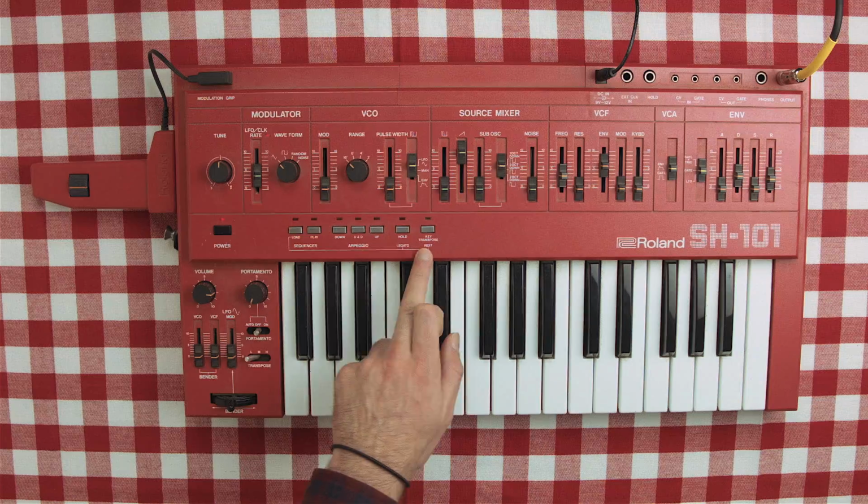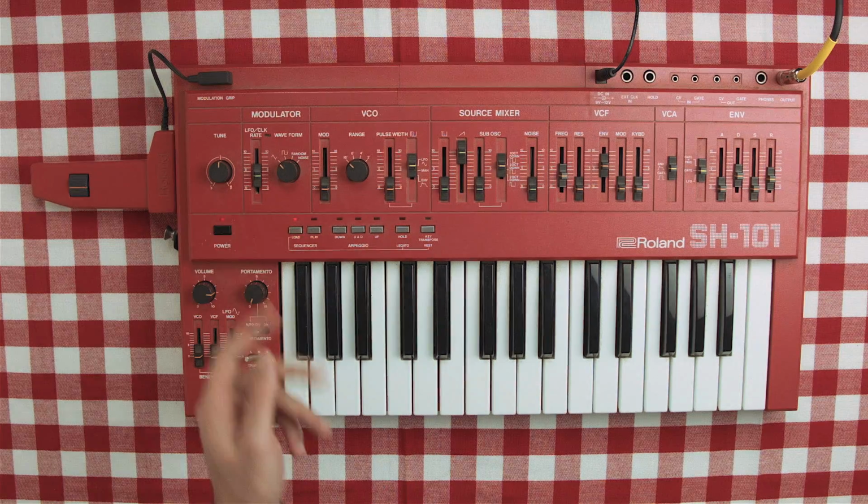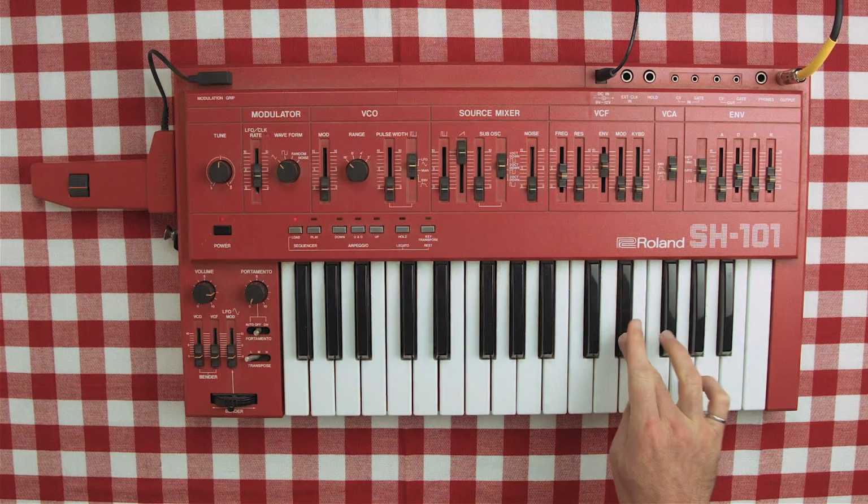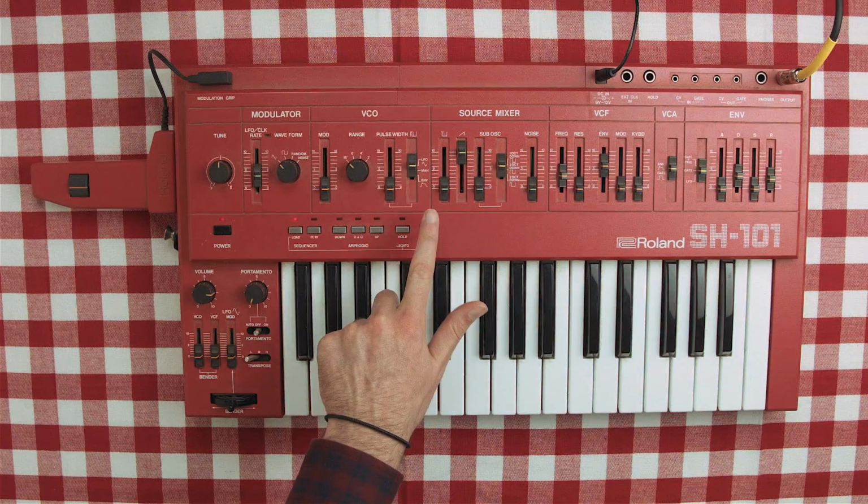The way to program rest and legato is as follows. You hit load the same way. You program your notes, and then where you want a rest, you press rest.